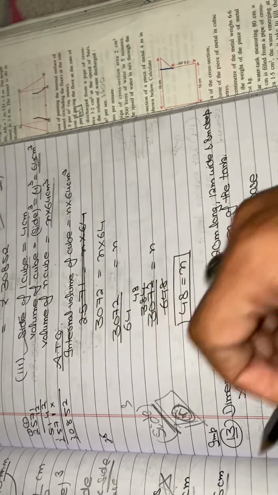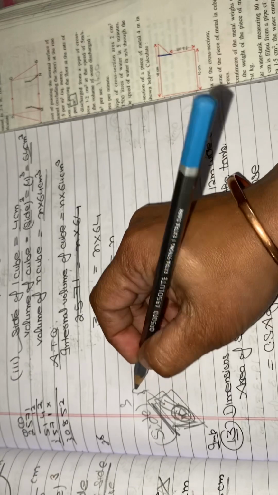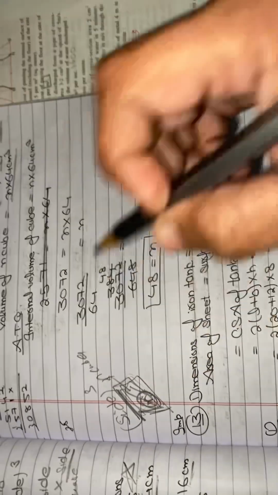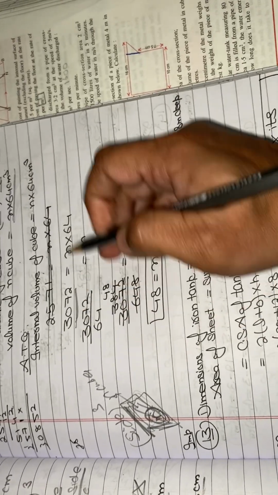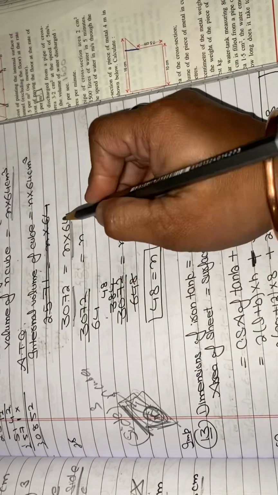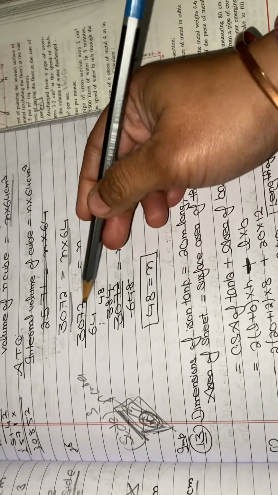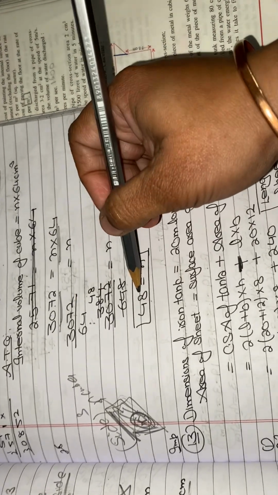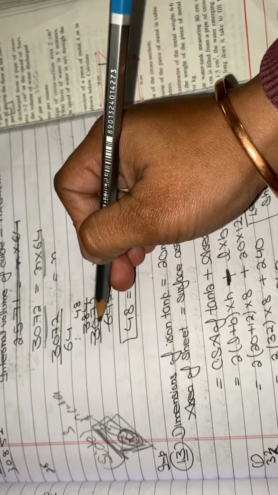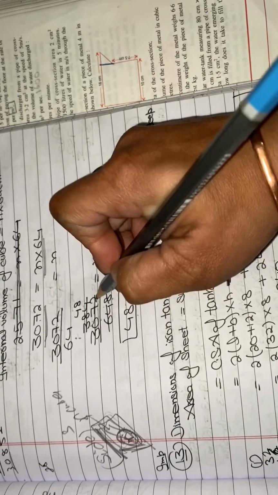According to the question, the internal volume is equal to n cubes, because you have to put those cubes in that box. So 3072 is equal to n into 64. 3072 over 64. This is going to divide that side. So whenever you cut both of these numbers by a multiple of 8, 8 8s are 64, 8 3s are 24.